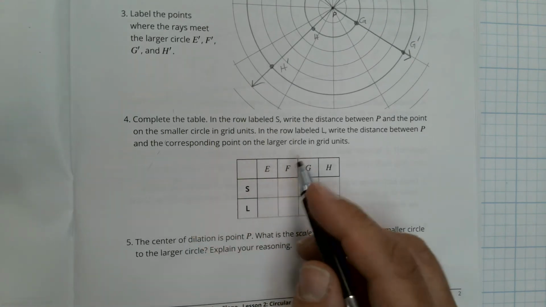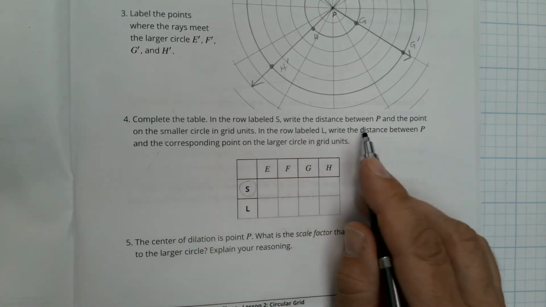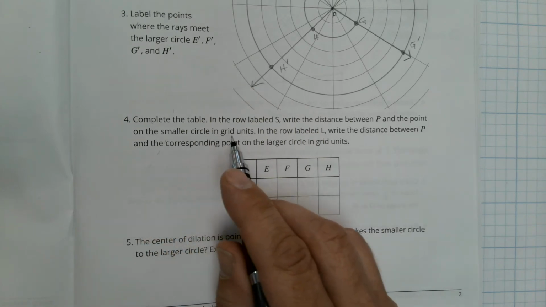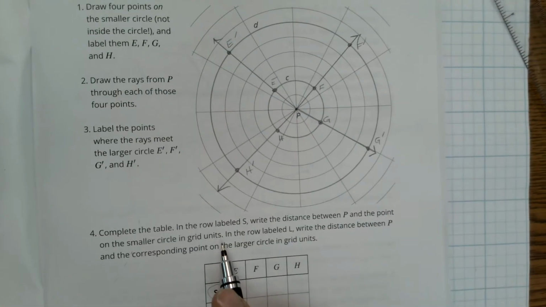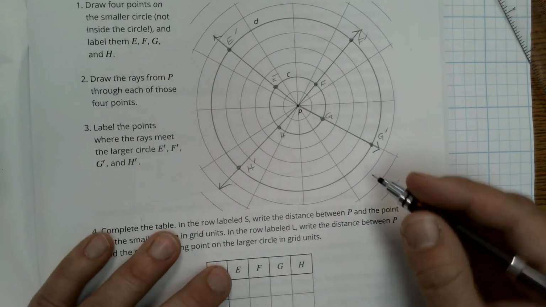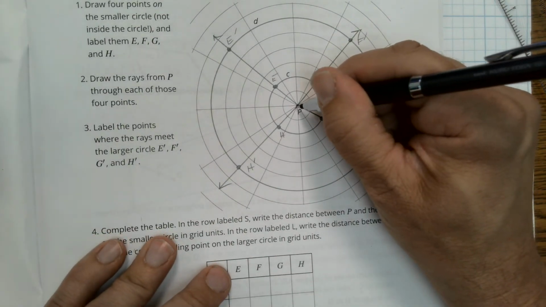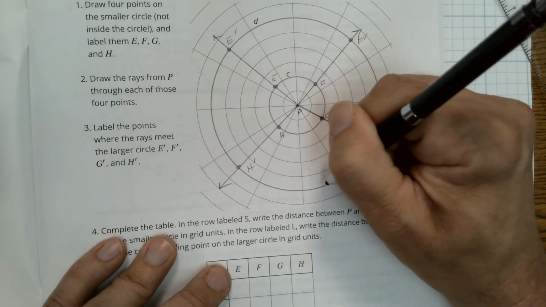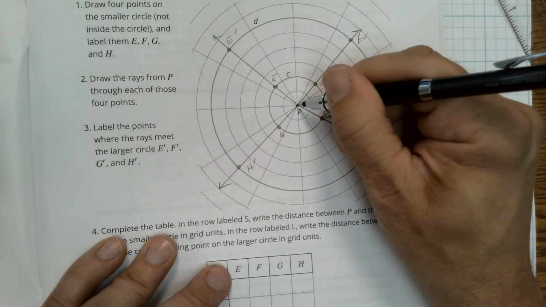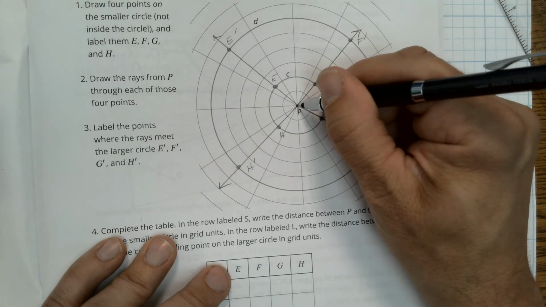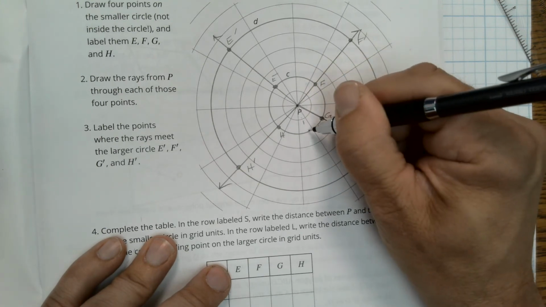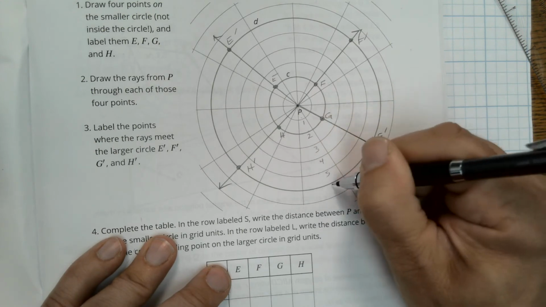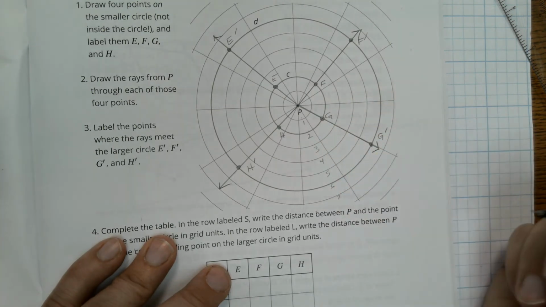In the row labeled S right here, write the distance between P and the point on the smaller circle in grid units. Let's pause and do that first. So when we talk about grid units, on the circular grid we start at P, and every time I hit one of the circles going out, that's going to be 1 unit. So this would be like 0. This would be the origin. This would be 1. This ring would be 2, 3, 4, 5, 6, 7, etc.